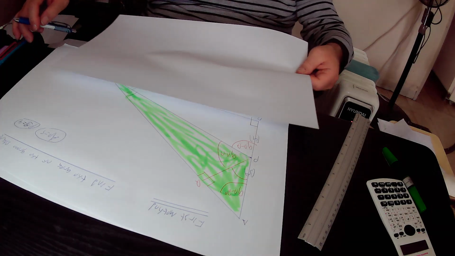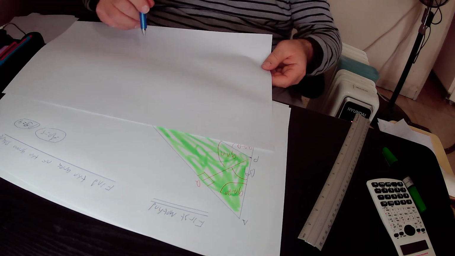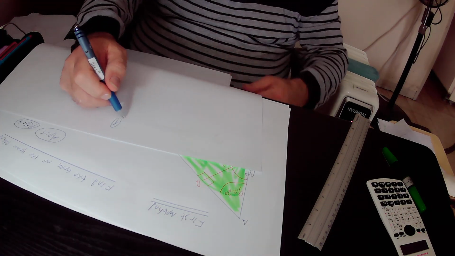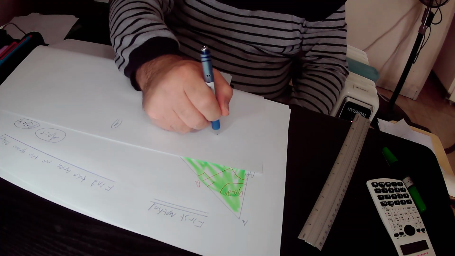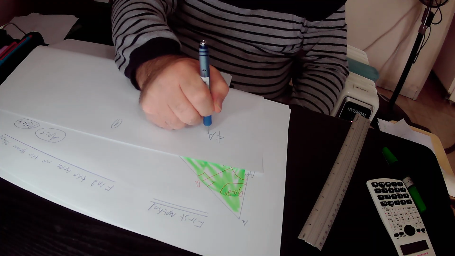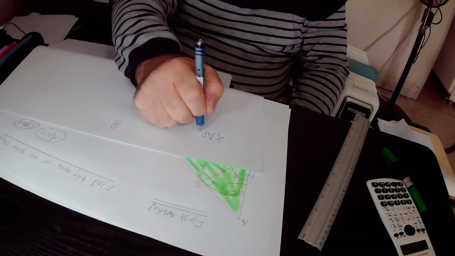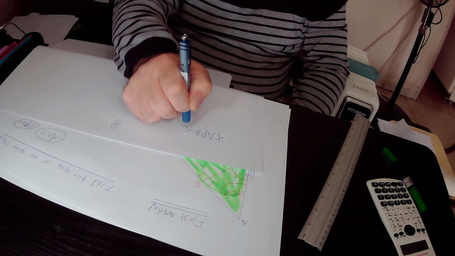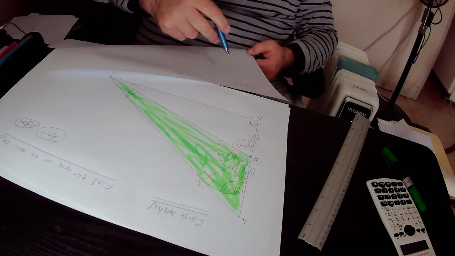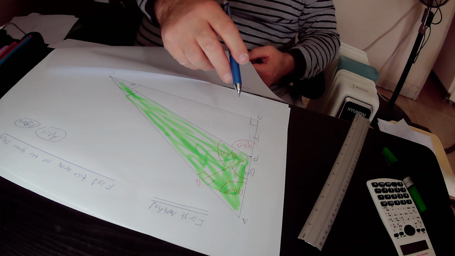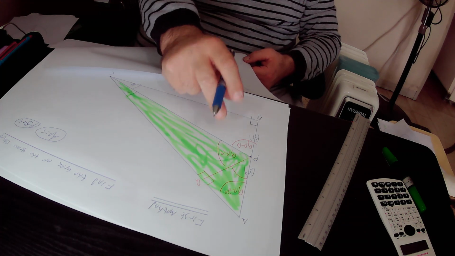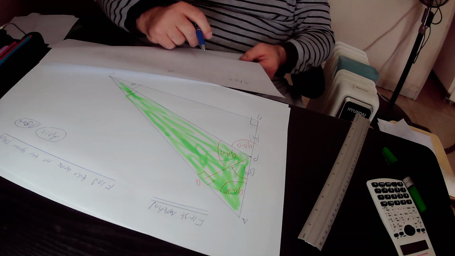So the missing angle APQ must be equal to 180 degrees minus the sum of those two angles.